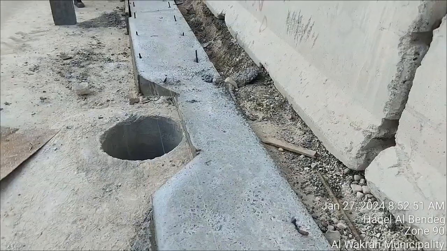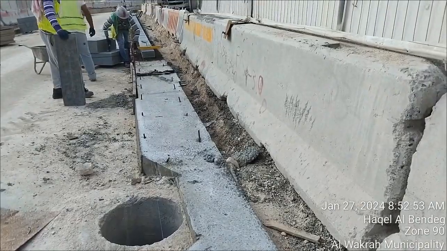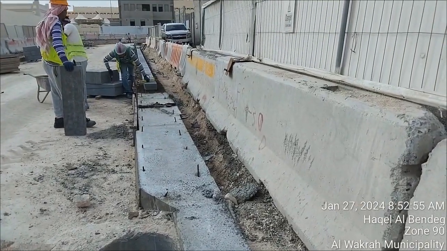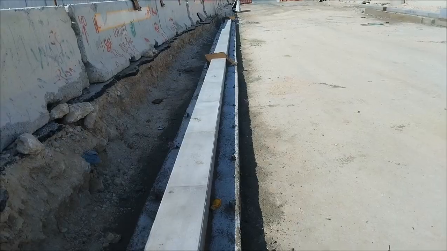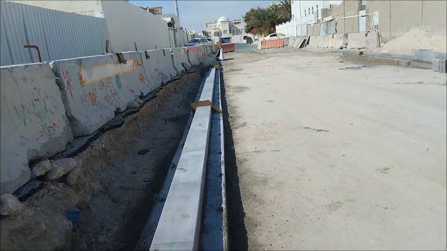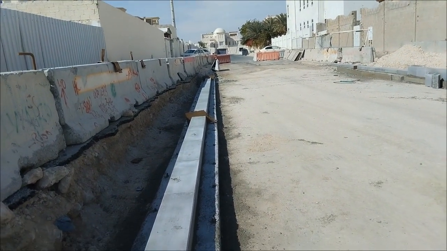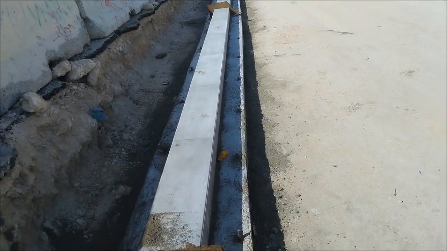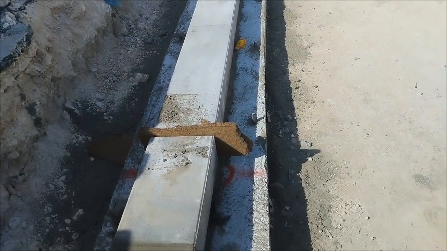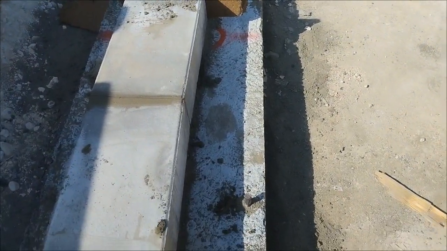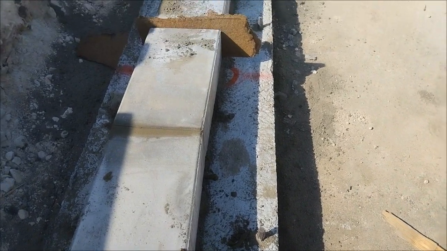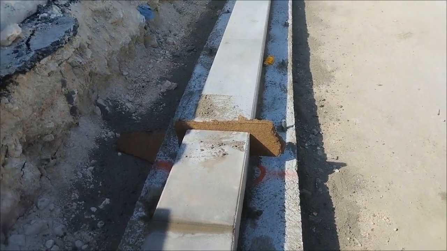What is this hole for? This is the gully connection, which is the lowest point of the carriageway. The curbstone installation is almost completed. The pillar board should run from the foundation bottom up to the top of the curbstone foundation. The joint should be filled with grouted mortar.